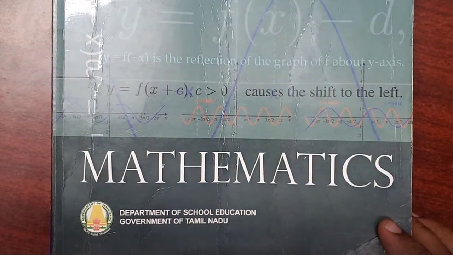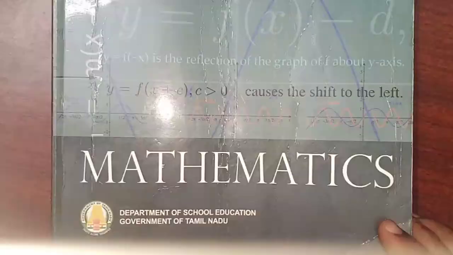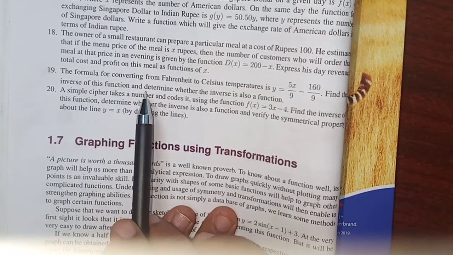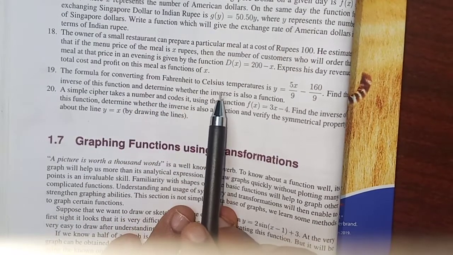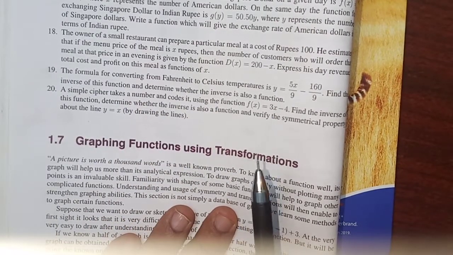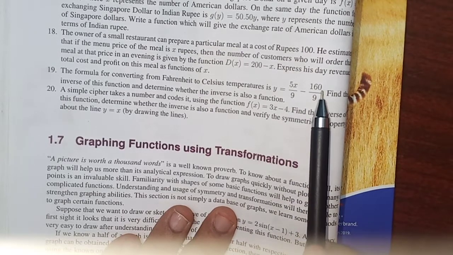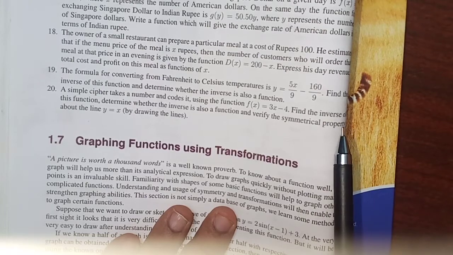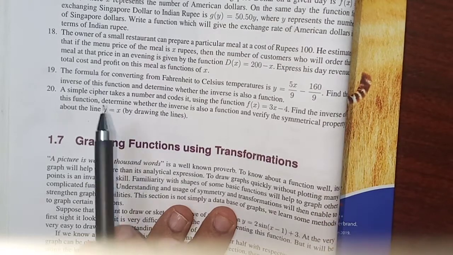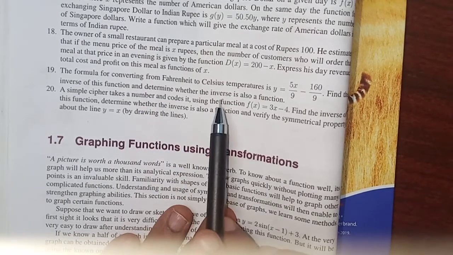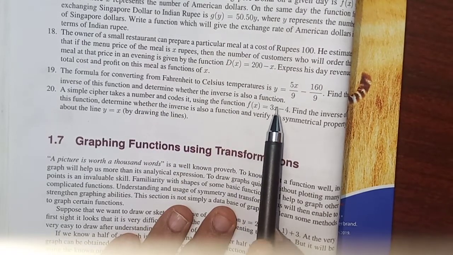Now problem number 19. The formula for converting from Fahrenheit to Celsius temperature is given as y equals 5x divided by 9 minus 160 divided by 9. Find the inverse of this function and determine whether the inverse is also a function.